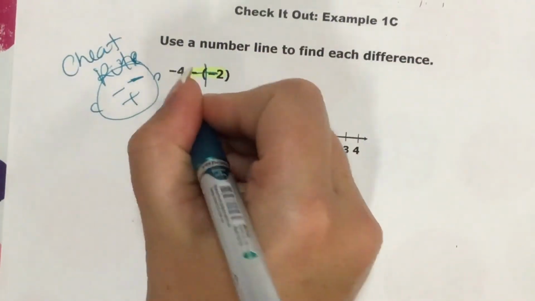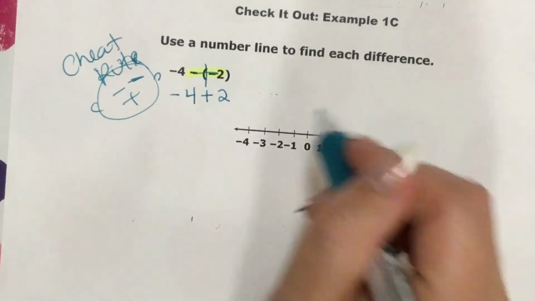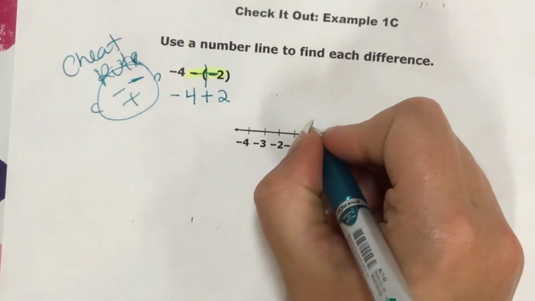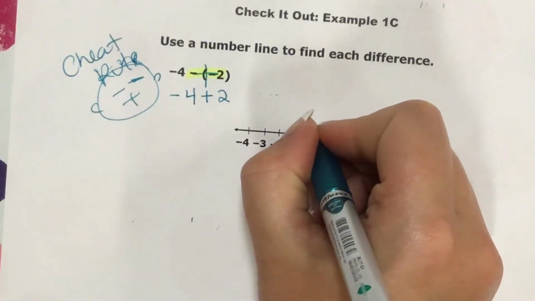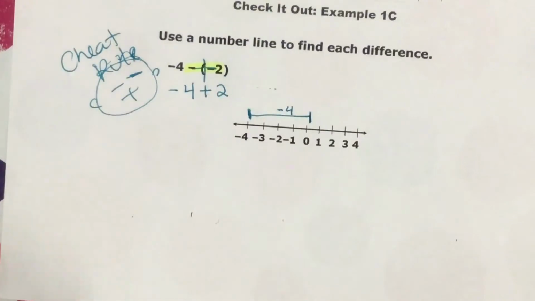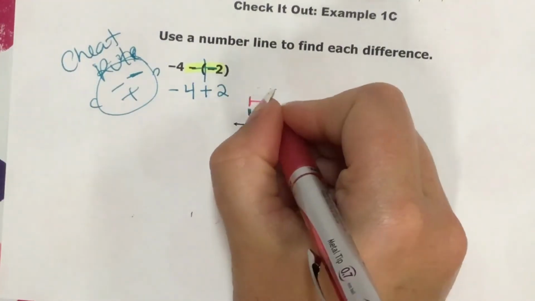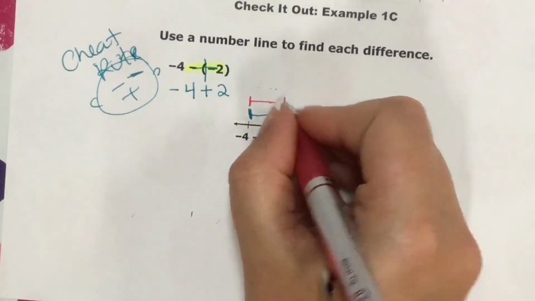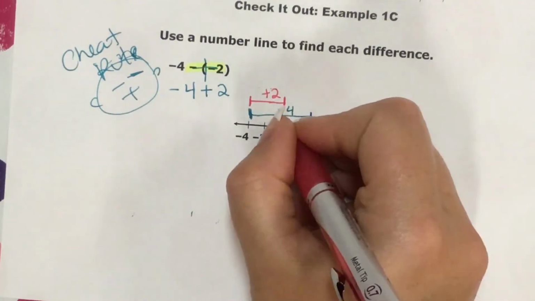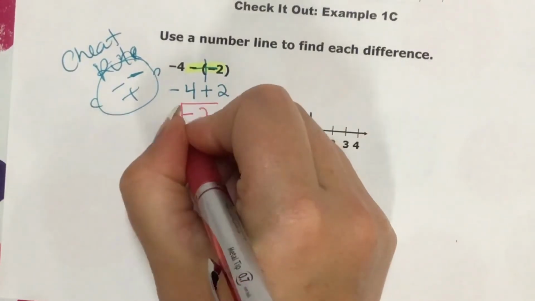Okay, so we have -4 plus 2. Cool. So we're going to start at 0. We are going -4 this way, all the way there. That would be -4. And then we are going in the positive direction too. So from here, 1, 2. And we are right there, plus 2. There's our model, and we end up at -2. So that is our answer.